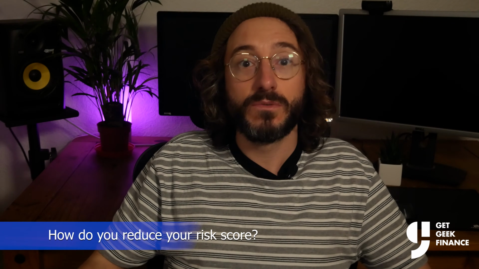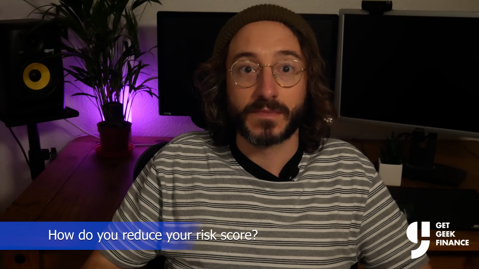So how do you reduce your risk score? So one way to do this is to diversify. If, for example, you have loads of FX trades open, then perhaps you want to open some stocks or ETF positions also. Or like I mentioned before, if you're all in on tech stocks, then perhaps broaden your investments to different industries such as financial or service industries.